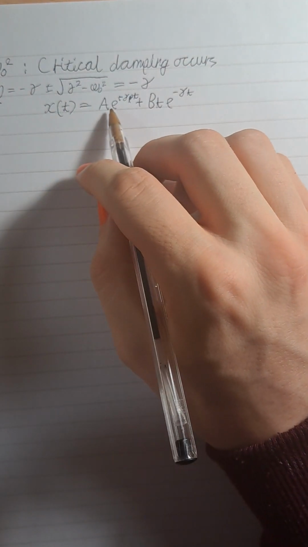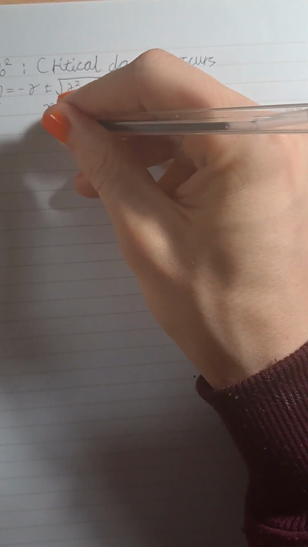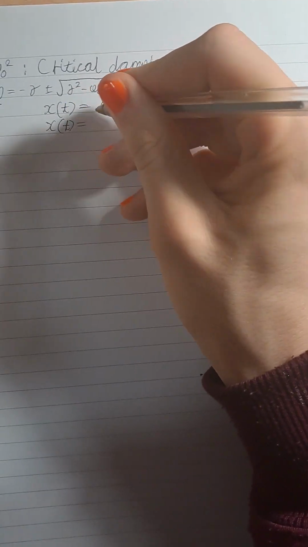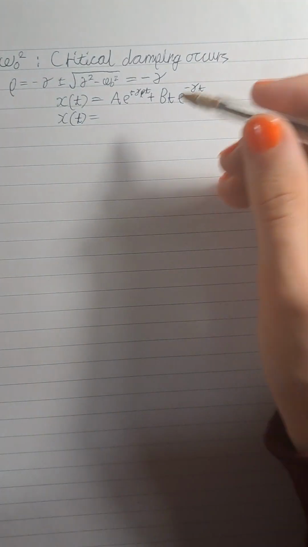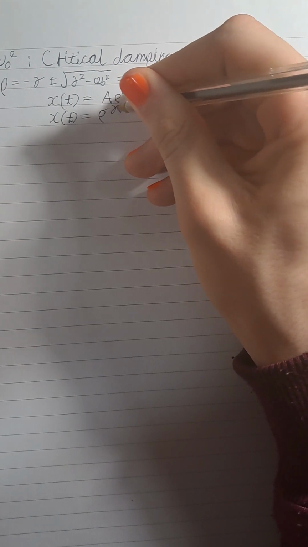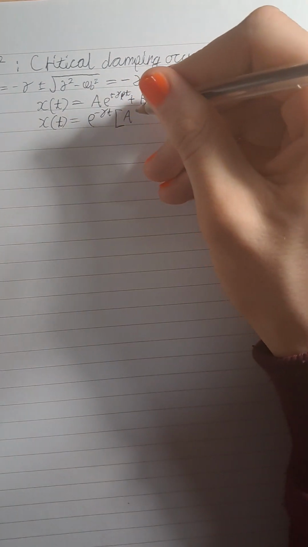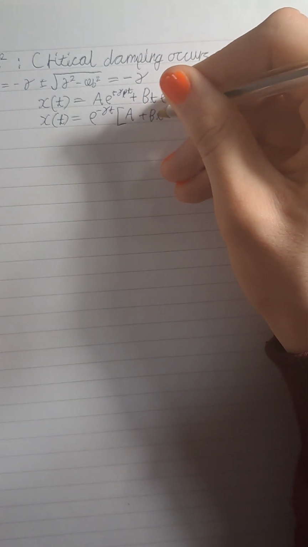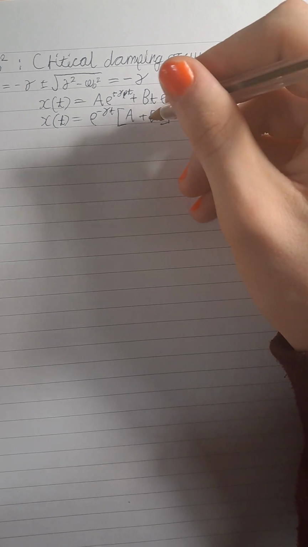You can see that we've got e to the minus gamma t in both these terms. So that means that our final equation for when gamma squared is equal to omega squared is going to be e to the minus gamma t. Then we're going to have a lovely set of square brackets around that. And then we're going to have a plus bt. Right, so those two are quite nice.